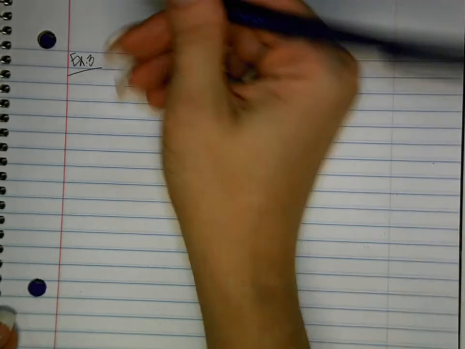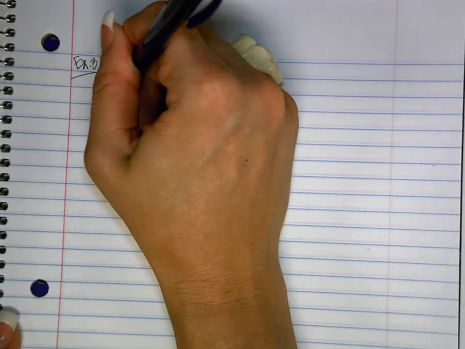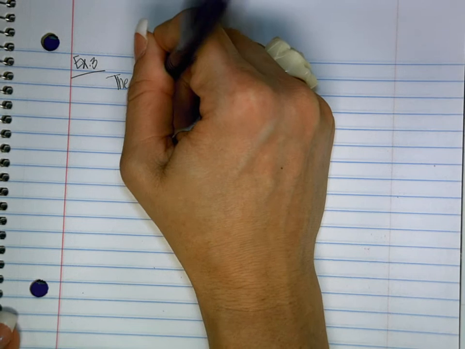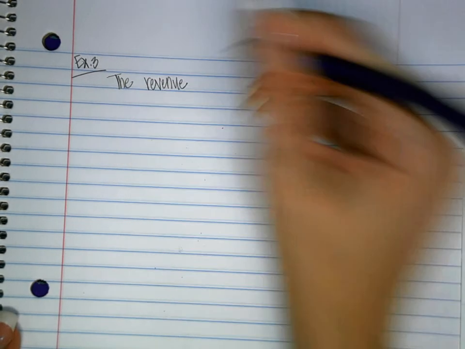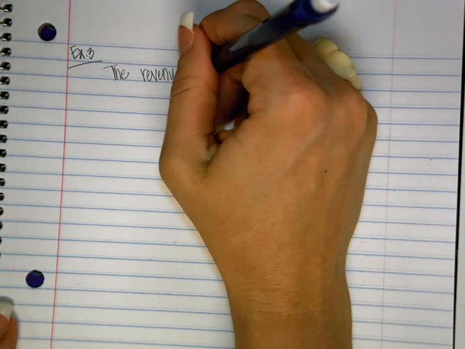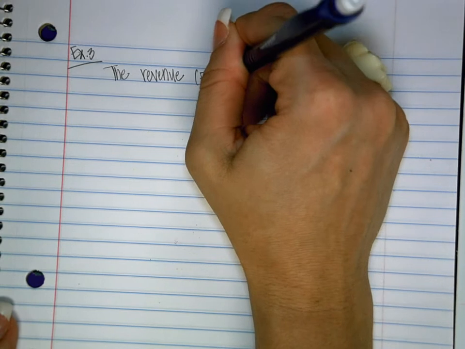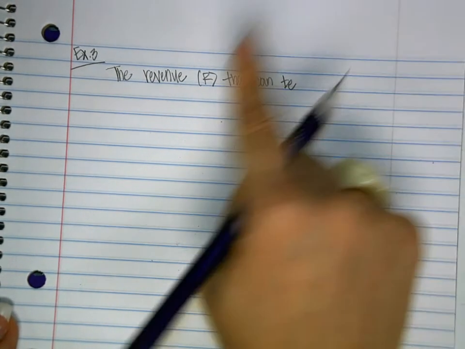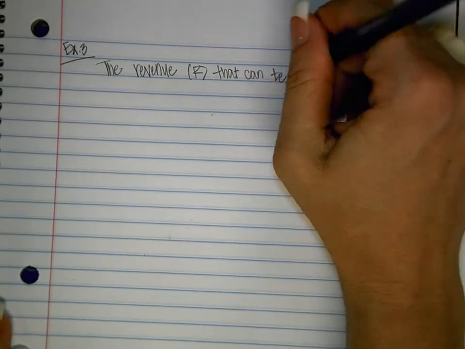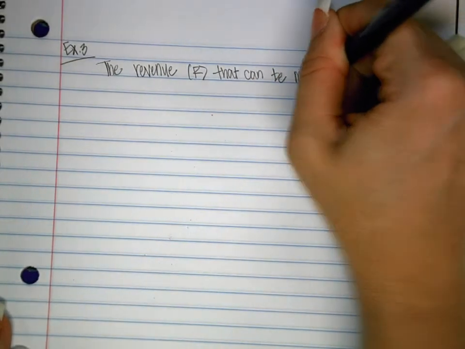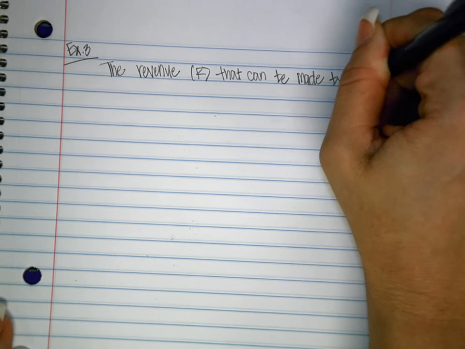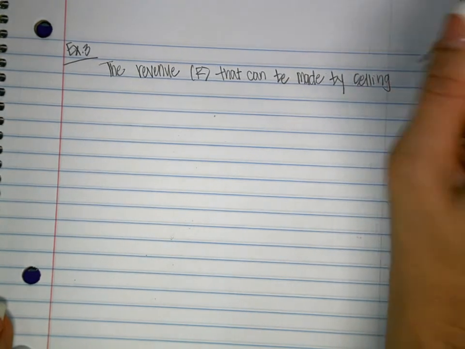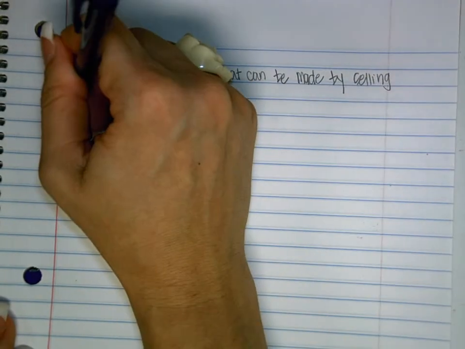Okay, so for number 3, if I tell you that the revenue, does anyone know what the word revenue means? How much you make, okay? The revenue R, it's the variable we're going to use, that can be made by selling phones.